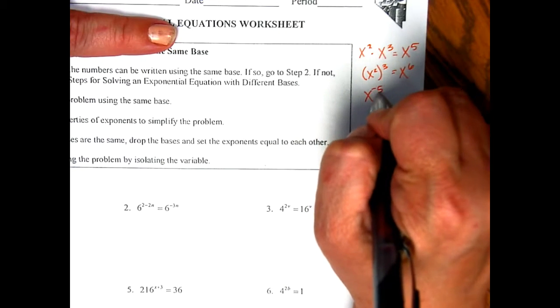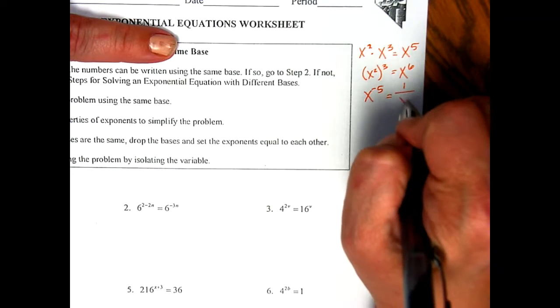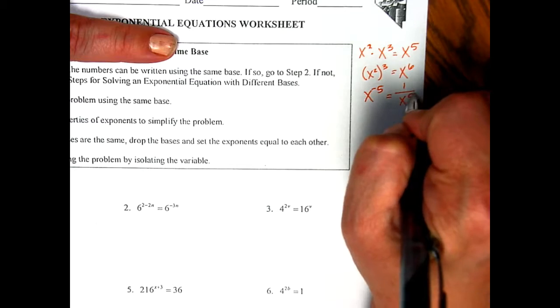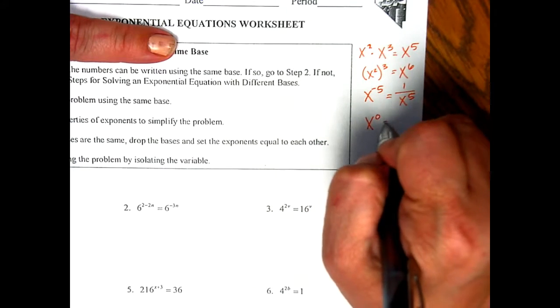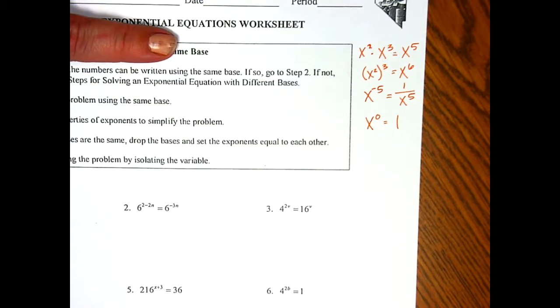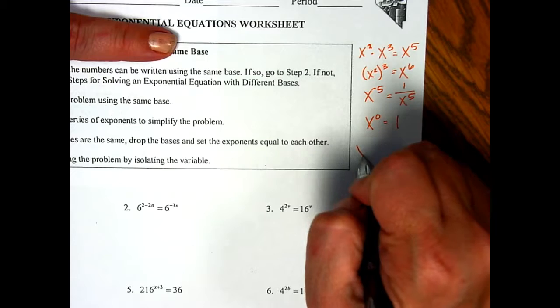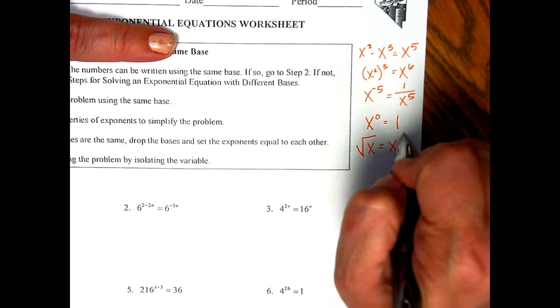When you have a negative exponent, like x to the negative 5, you use the reciprocal and make the exponent positive. If I had x to the 0 power, I would have 1, because anything to the 0 power is 1. And then I can rewrite the square root of x as x to the 1/2.